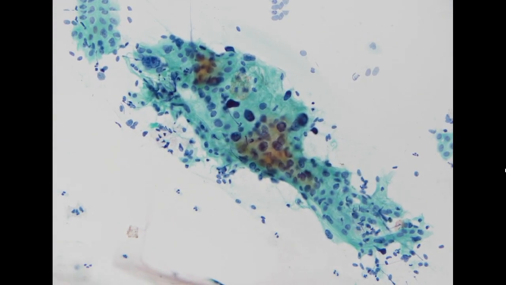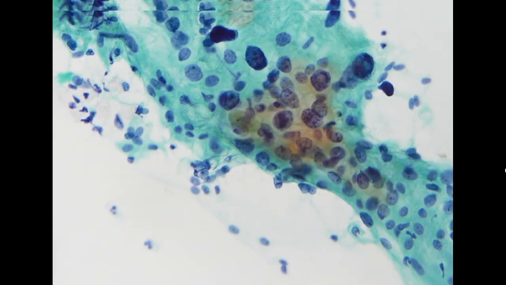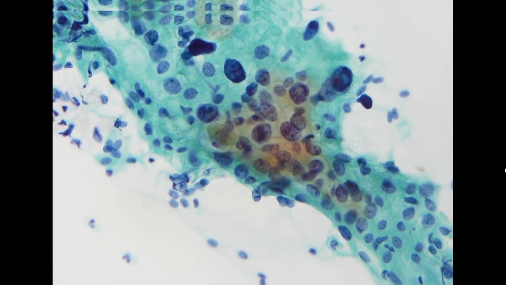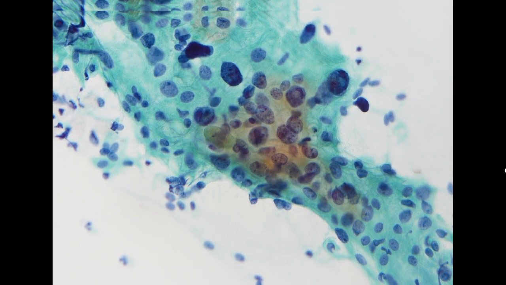Again, if we interpret the conventional smear, if it is a focal lesion, you would expect that it is in the same smearing direction. Okay? So here we start to see, yeah, definitely hyperchromasia, coarse chromatin, enlarged nucleus.